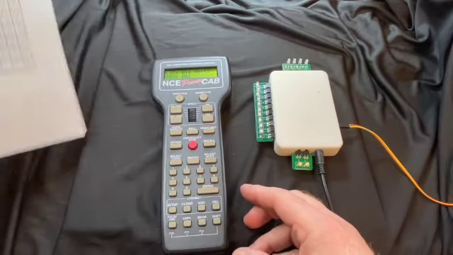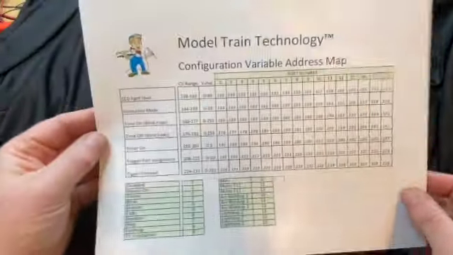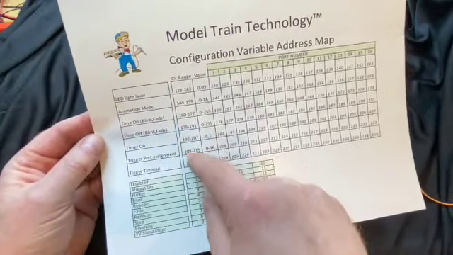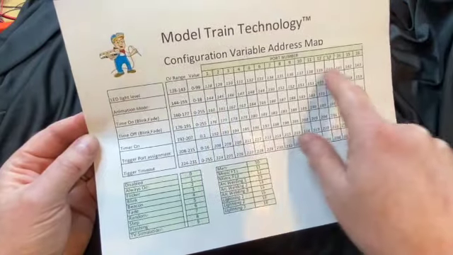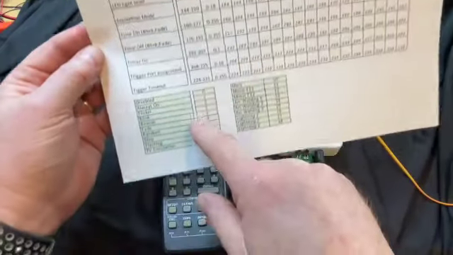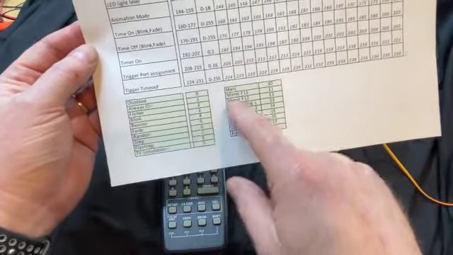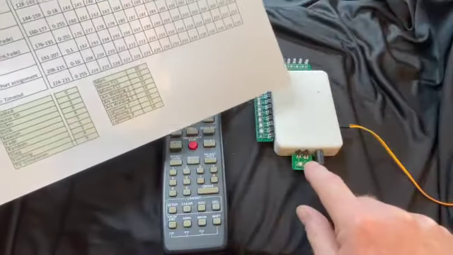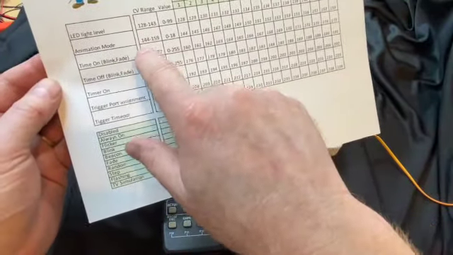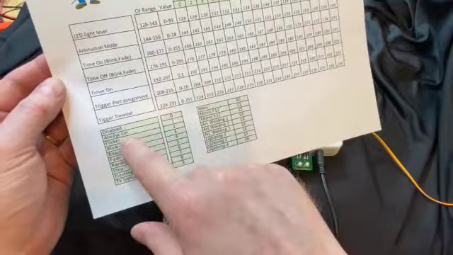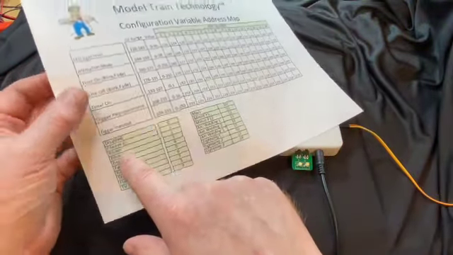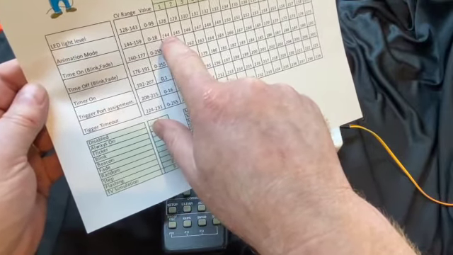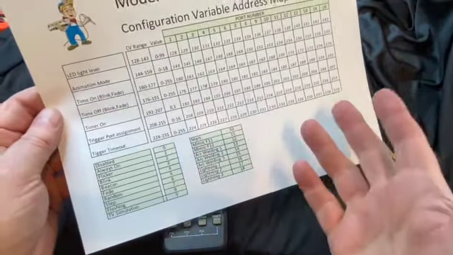And there's a map of the CVs here, and it shows you what the function is and what the range of the CV is, what that port number is, just for reference. And then down at the bottom here are the different modes that you can set a port to. So for example, on port 1, which is this one right here, if we want the animation mode to be flicker or blink, let's say, which is 3, then into CV144, we're going to put the value of 3.